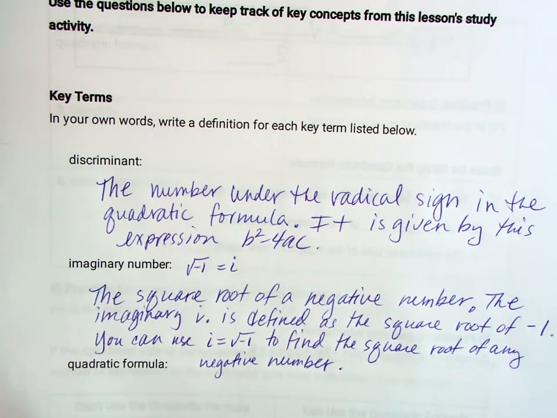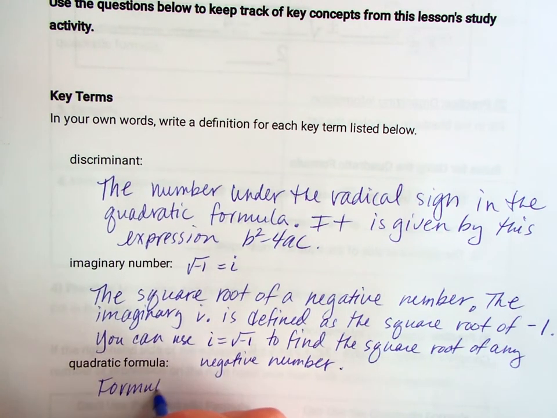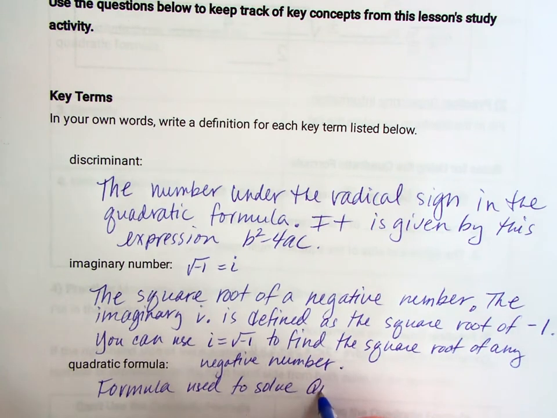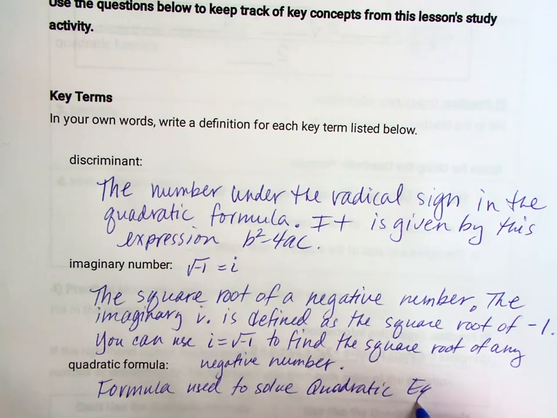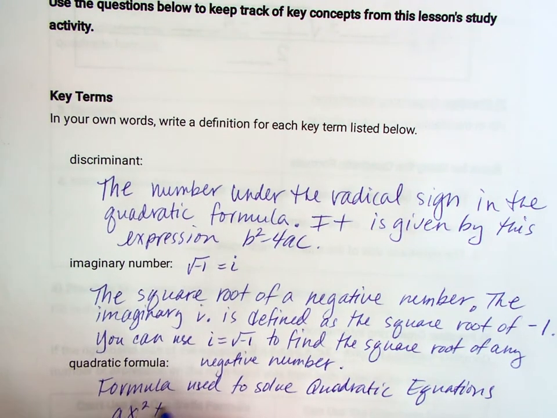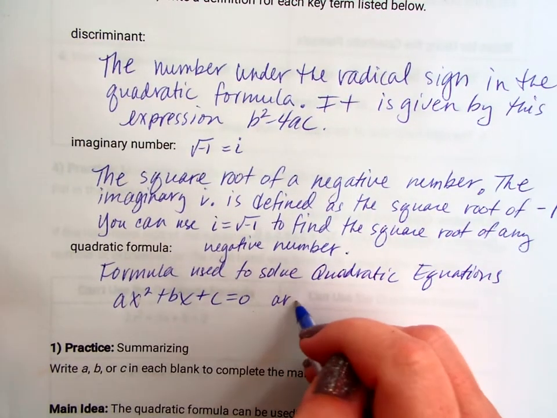The quadratic formula. This is the formula used to solve quadratic equations. The solutions to ax squared plus bx plus c are given by this formula.